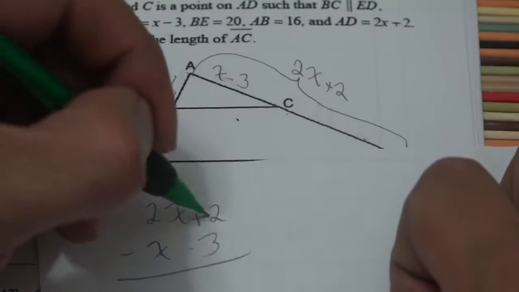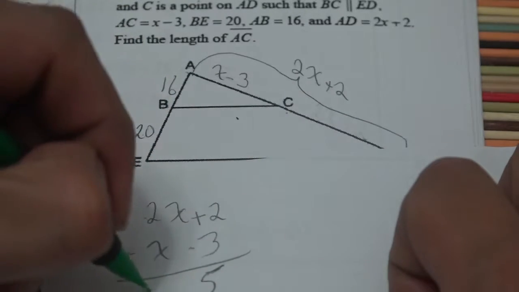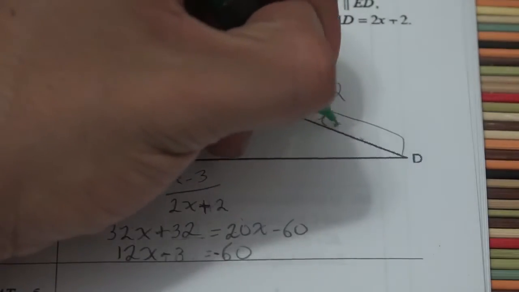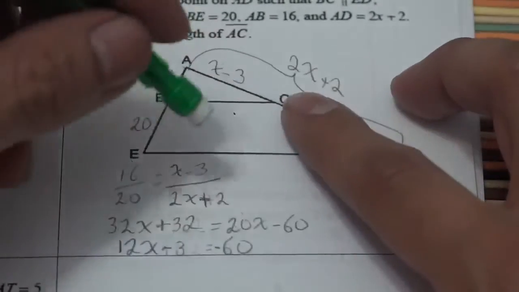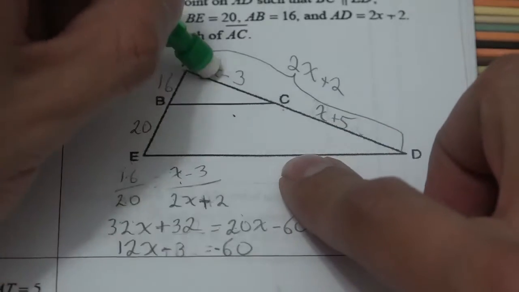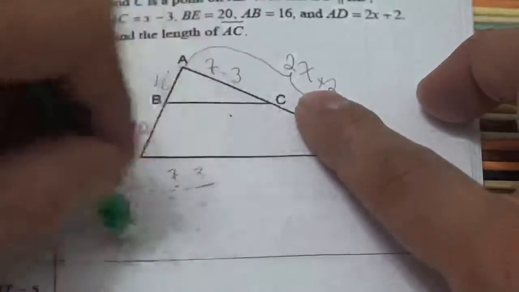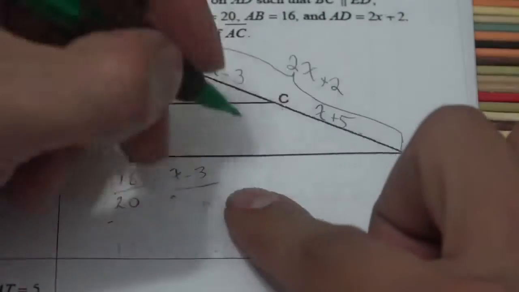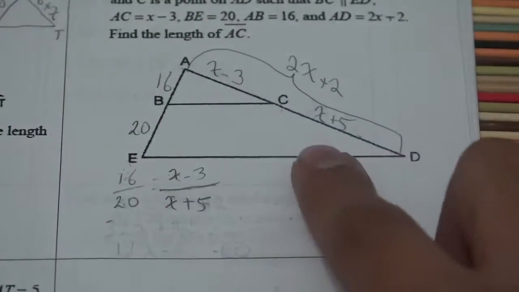So let's see. 2 minus negative 3 is 5. 2x minus x is x. So x plus 5. So this right here is x plus 5. Now we could talk. And I am not going to edit anything out. So let me see. 16 over 20 is good. And then x minus 3 over x plus 5. I hope you understood my mistake, because we all learn from our mistakes. So x minus 3 over x plus 5. Okay? So let's see now.